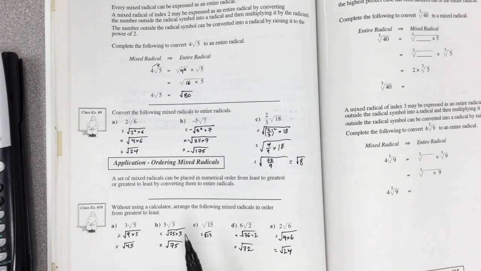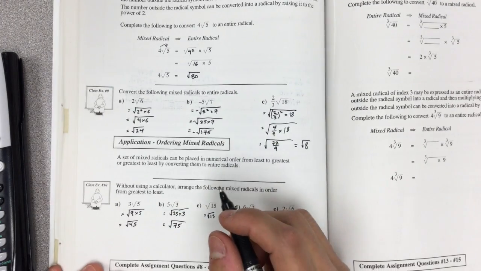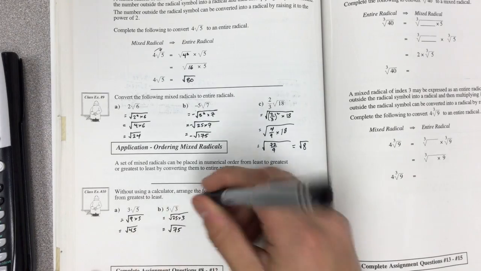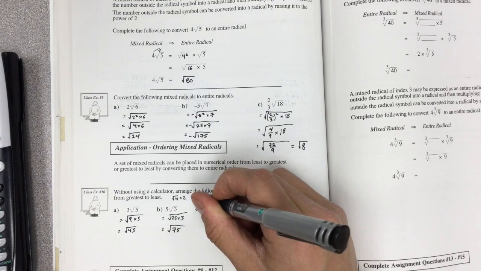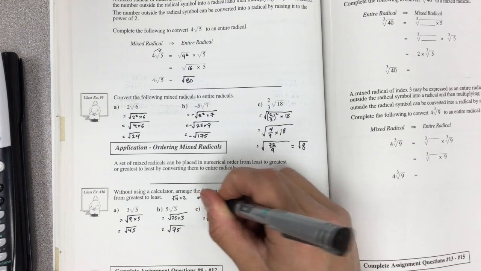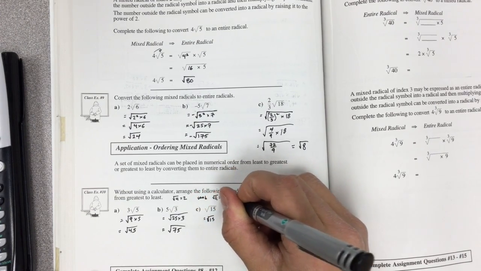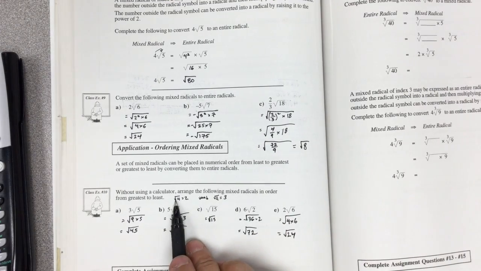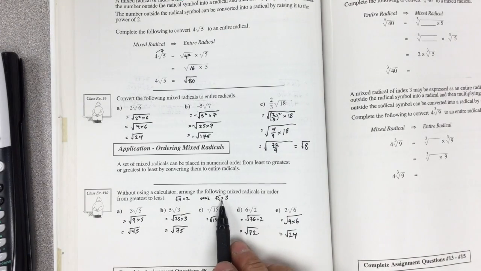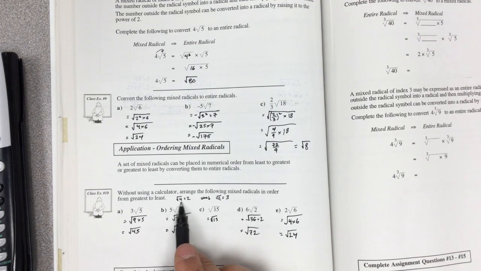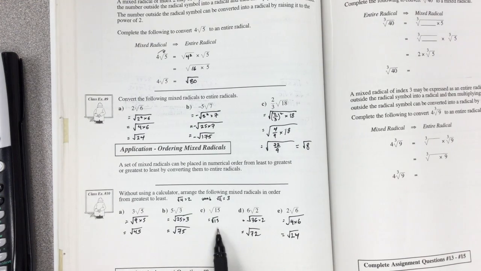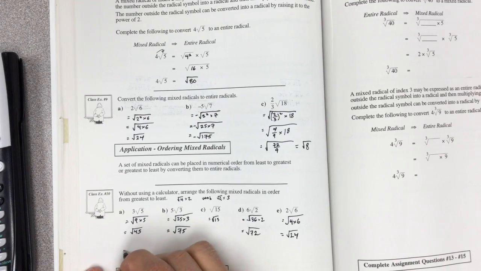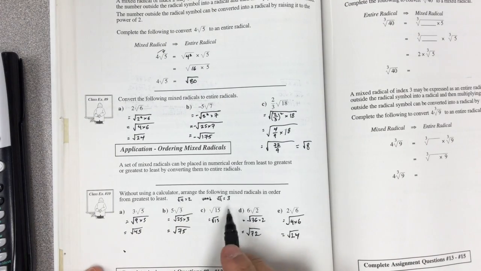Let's just use an example: the square root of 4 is equal to 2, and the square root of 9 equals 3. So the square root of 4 is smaller than the square root of 9. The lower the radicand is, the smaller that number will be. So if I select my lowest radicand, the square root of 15, that's going to be my smallest.